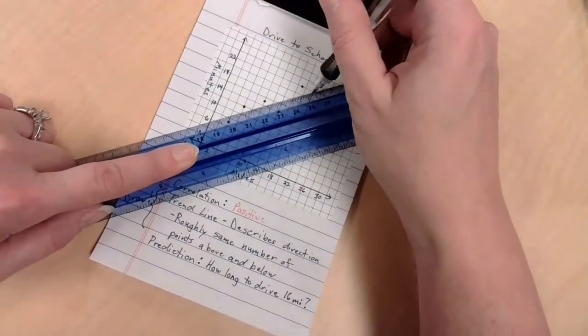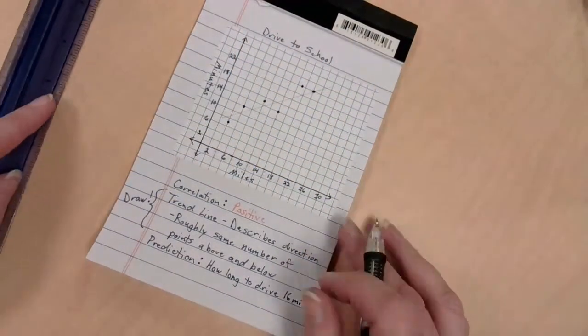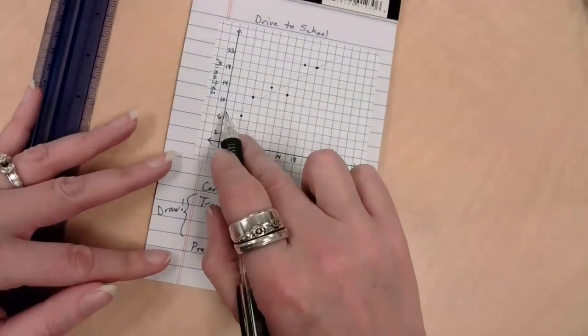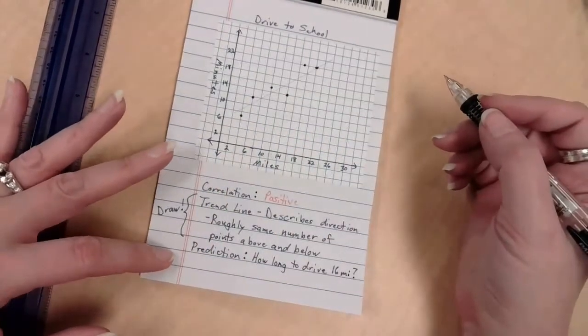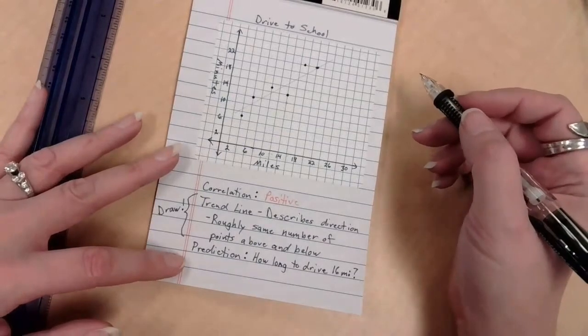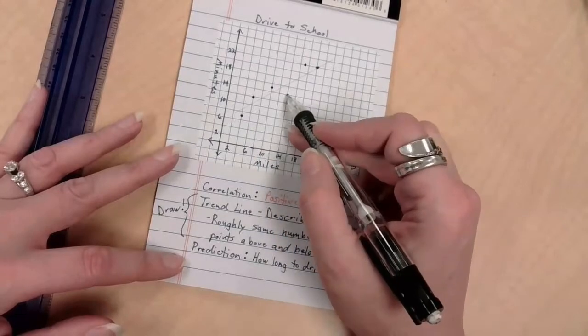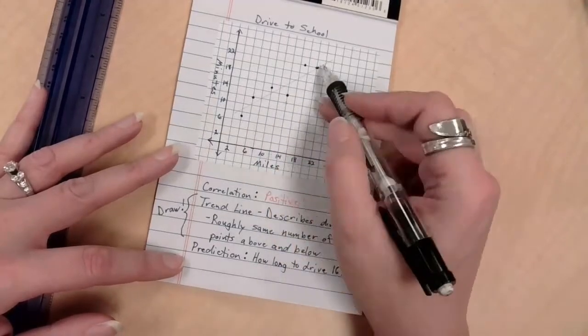So again, I'm drawing in pencil, and if I like it, I'll go back and do a heavier line for you to see, perhaps. Do I like this? Does this go in the general direction of the dots? Yes. Is it close to the dots? Yes. I've got 3 dots above, 2 dots below. Yeah, one is kind of on there.